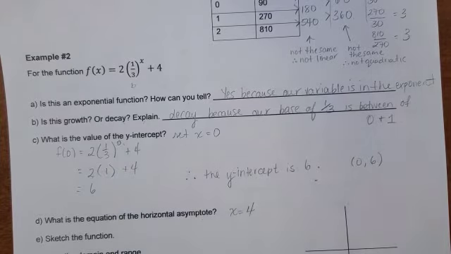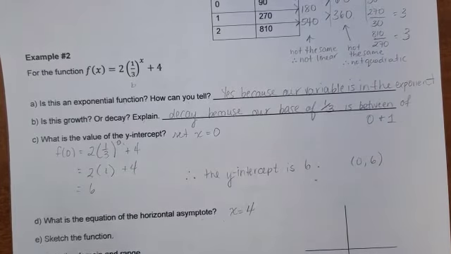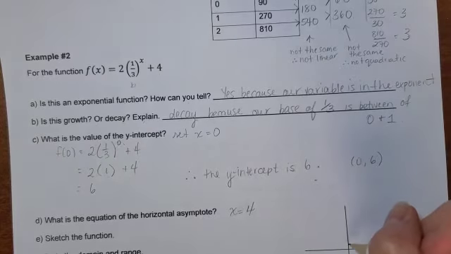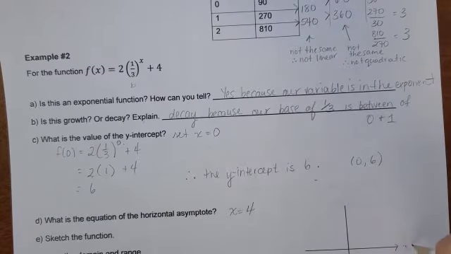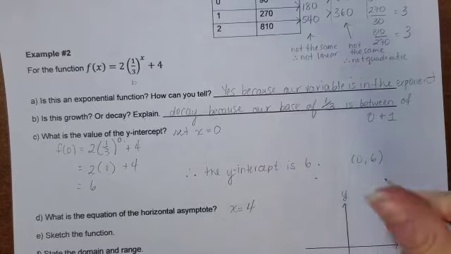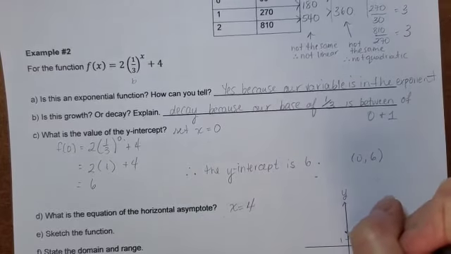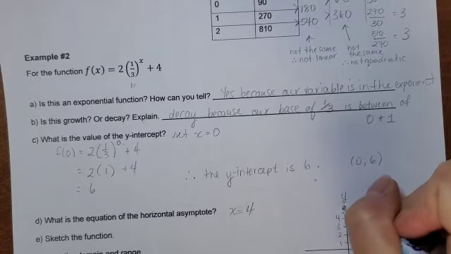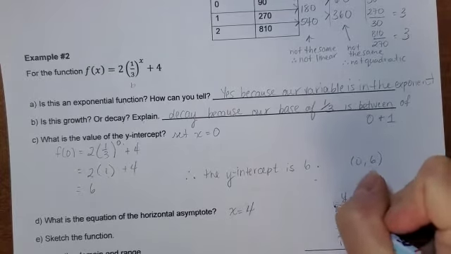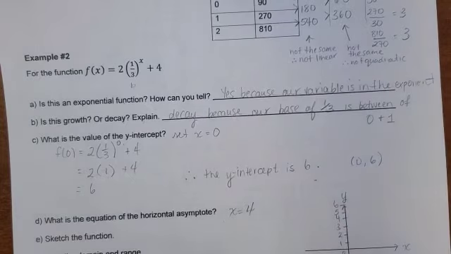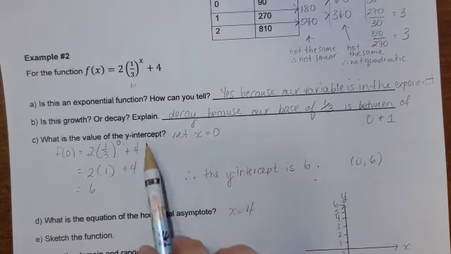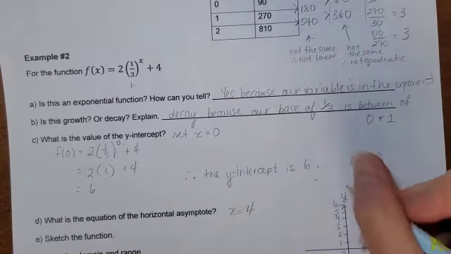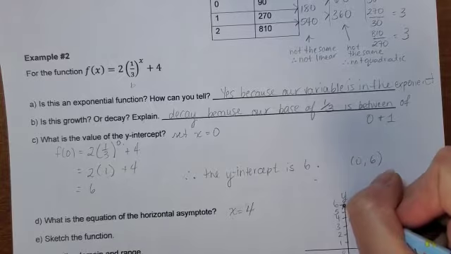So let's sketch. We have some very important pieces of information. Let's state our intervals. This is our x-axis, this is our y-axis. We said this is 1, 2, 3, 4, 5, 6, this being 0. Knowing that our y-intercept is at 6, we can plot that here.